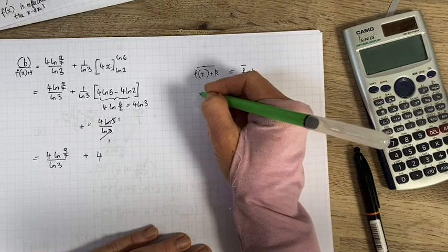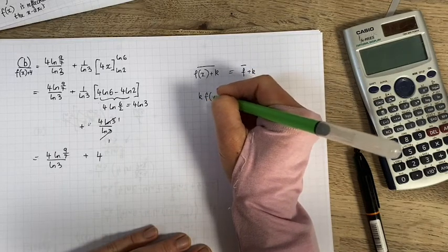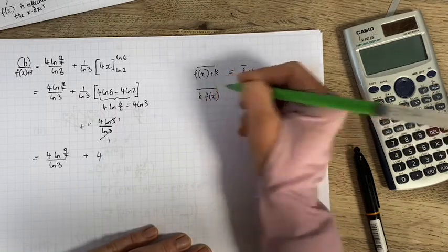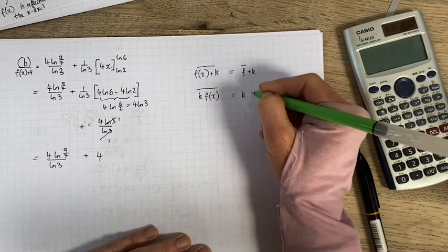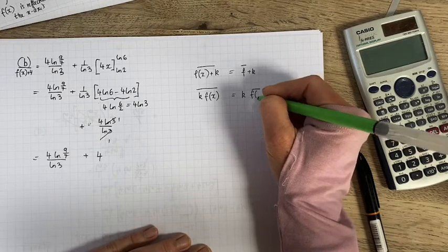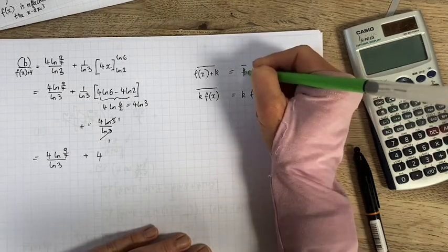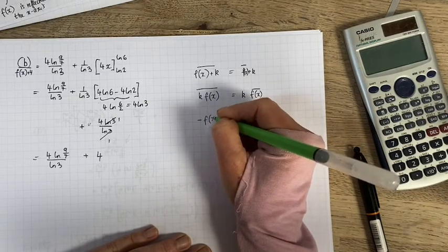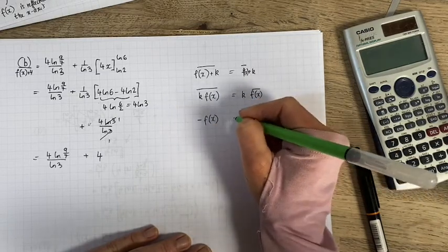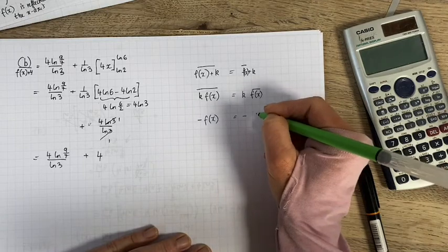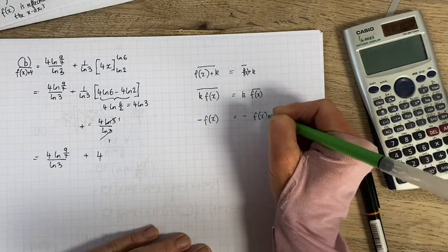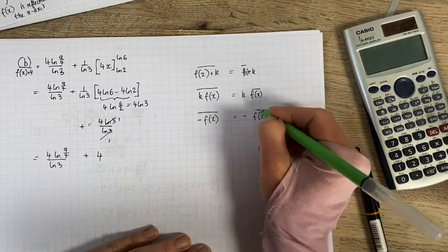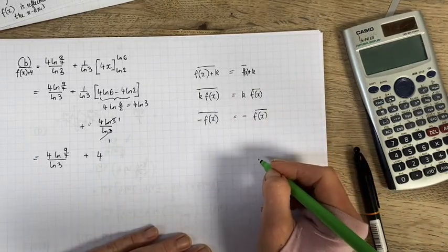The mean value of, if you multiply the function by k, that will be the same as k lots of the mean value. And if you reflect the function, the mean value is going to be minus that. So the mean value of the opposite function is minus whatever the mean value was of the original function.